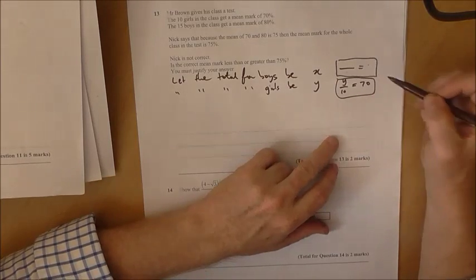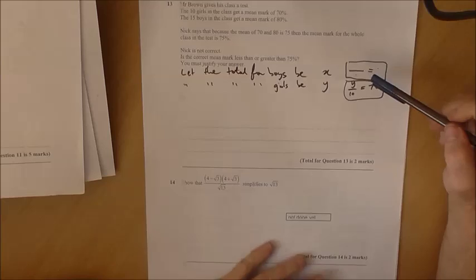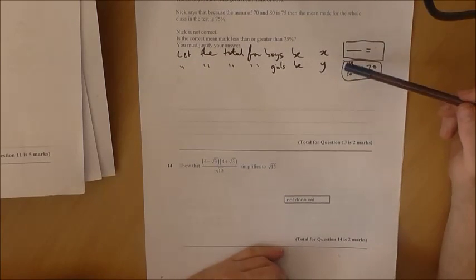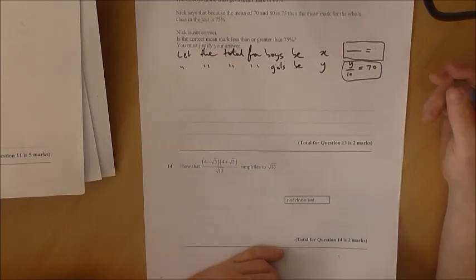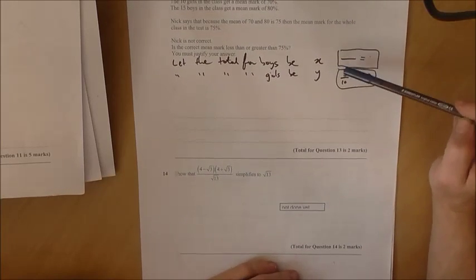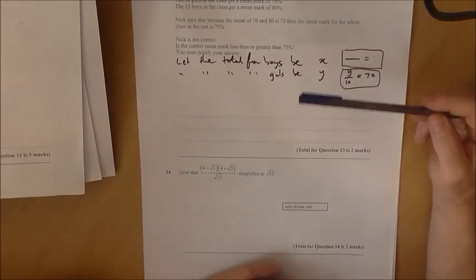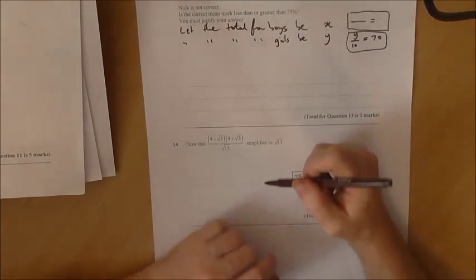So something divided by something equals something. And then do red dudes and work out what the mean for the whole group will be. Just to check you're understanding me, when you work out the mean for the whole group, you're going to be dividing by 25 because that's how many people there are in the class.